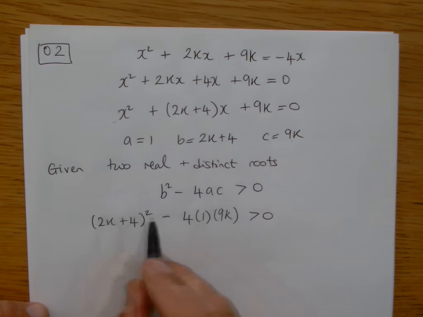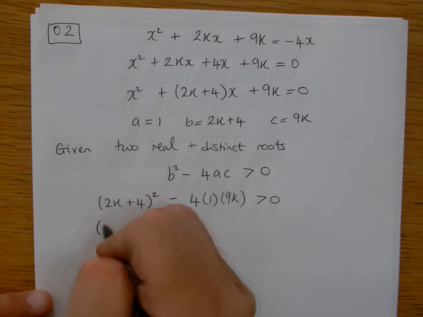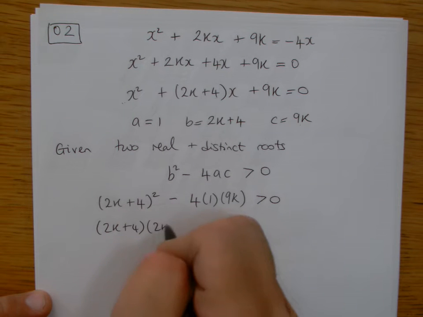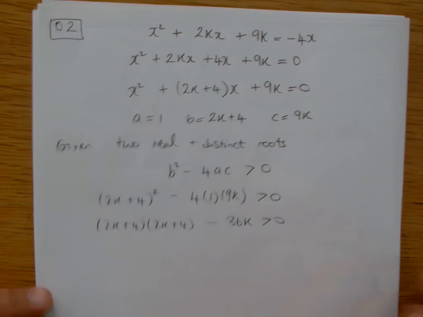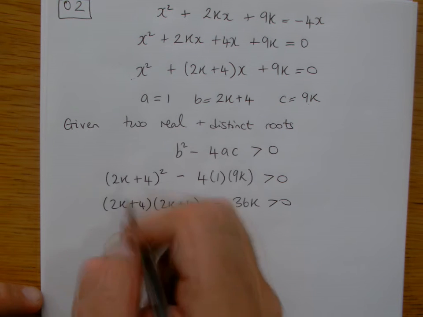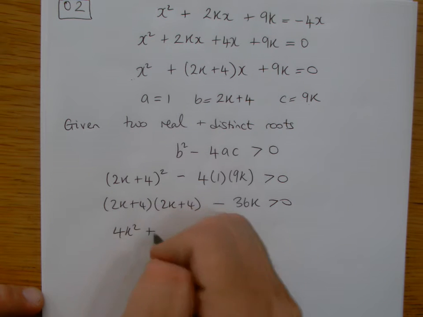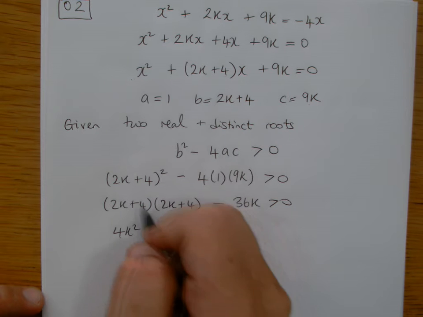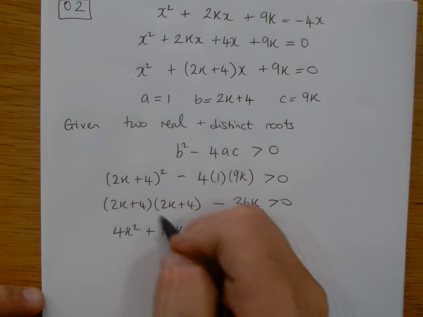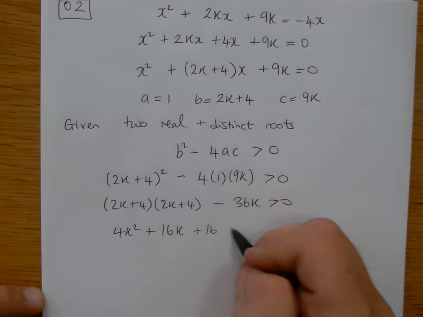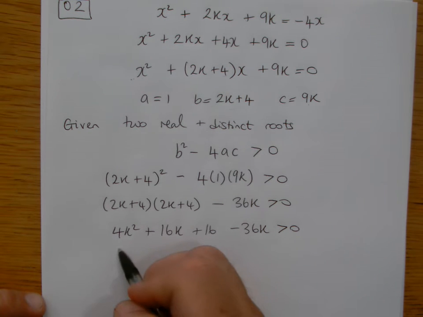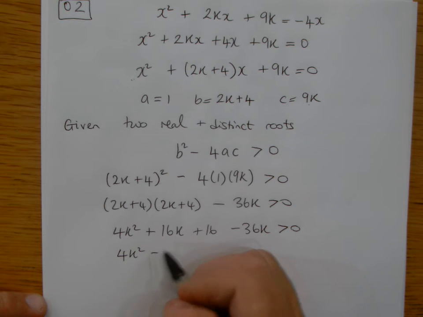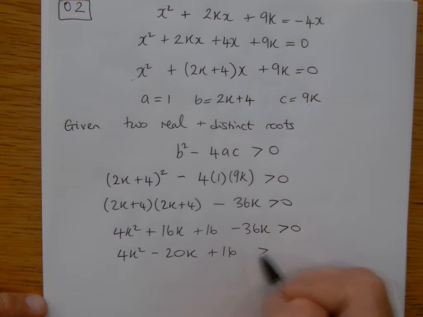So we need to then expand this bracket here. And remember, this is a bracket squared, so it's a double bracket. And then we've got there 36k, haven't we, when we multiply 4 by 1 by 9. So if I expand that then, I'll get 4k squared plus then 8k, the outers, 8k the inners, so that's 16k combined, and then 16 at the last there when you expand the double bracket. Take away 36k is greater than 0, and then we can bring those k's together, so it'll be minus 20k plus 16 is greater than 0.